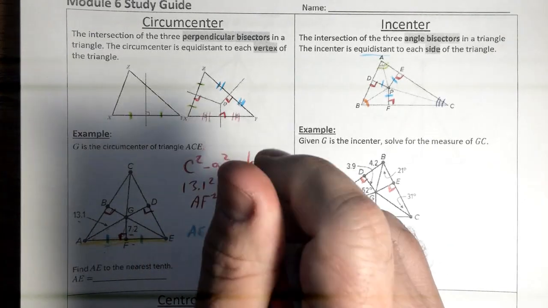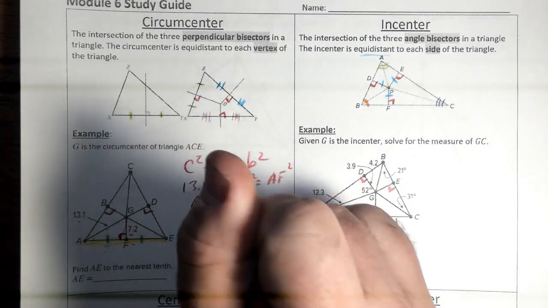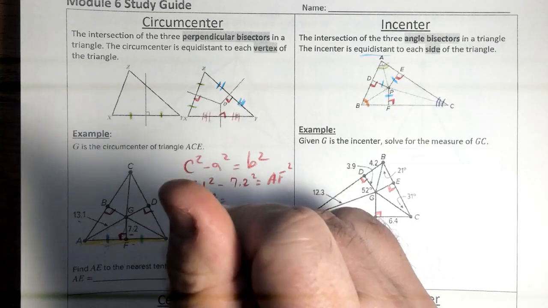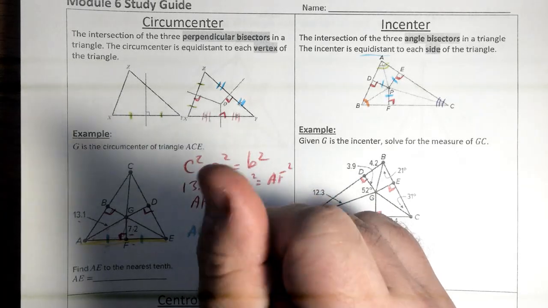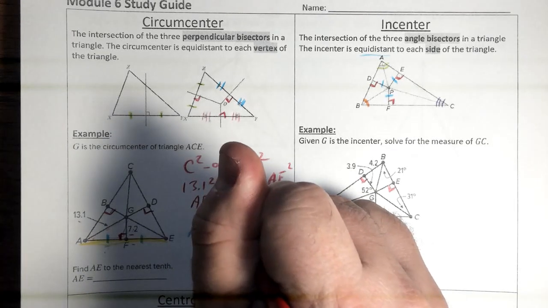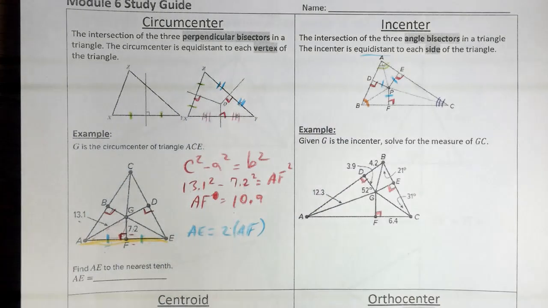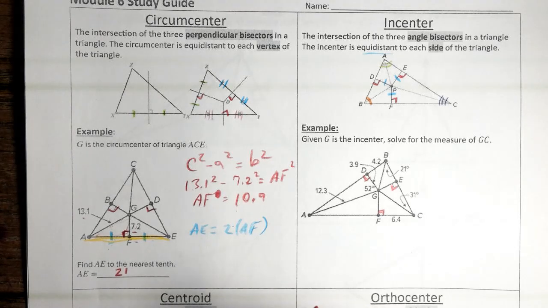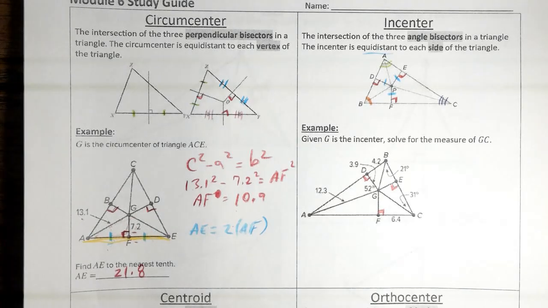Anyway, after you do this on the calculator, 13.1 squared minus 7.2 squared, and then take the square root of that number, AF is going to be 10.9. So 2 times 10.9 for AE is 21.8. I think I said 4 in class. I was wrong. So 21.8. I apologize.